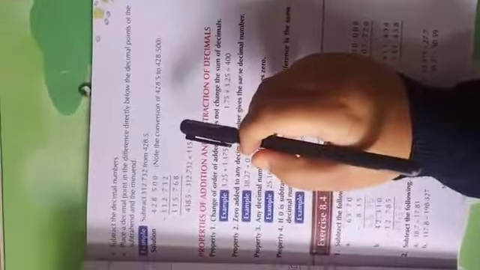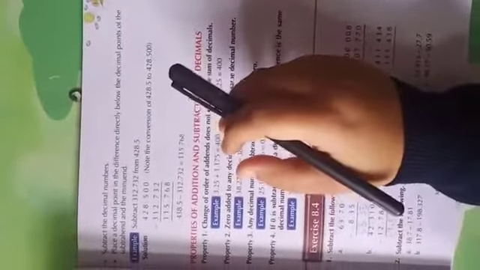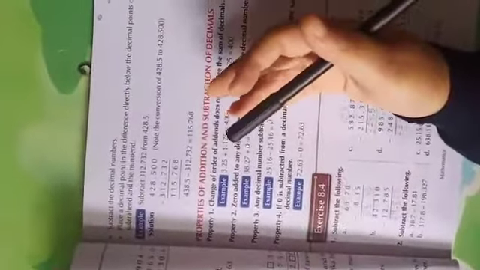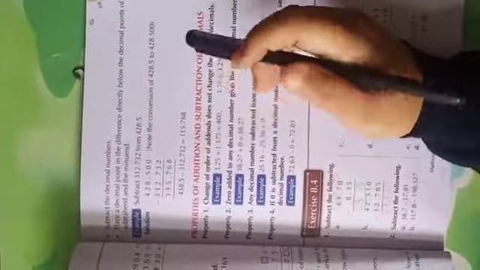First we will convert the unlike decimals to like decimals. Then we will write the bigger decimal number first and the smaller decimal number below, because you know that subtraction is done from a bigger number, yes or not? Smaller number is subtracted from a bigger number. So we will write bigger decimal number above and smaller decimal number below.